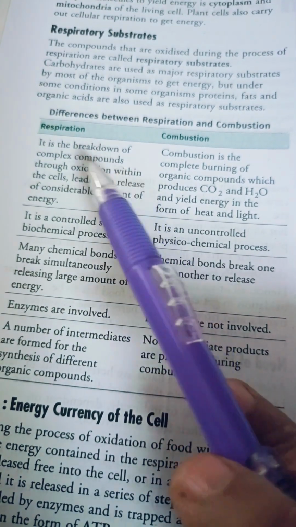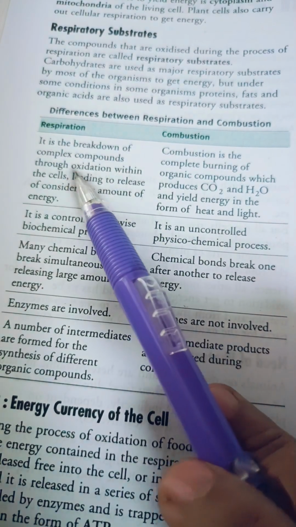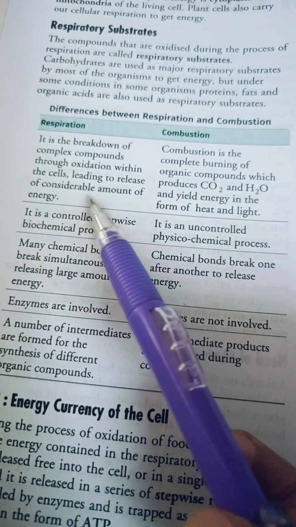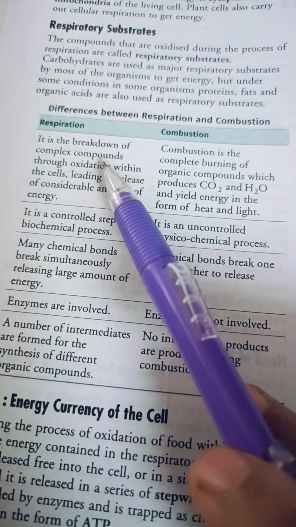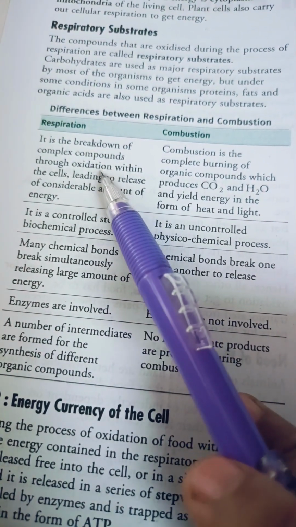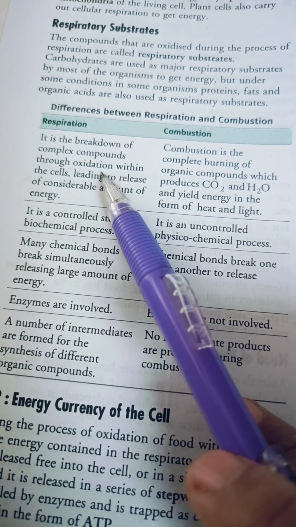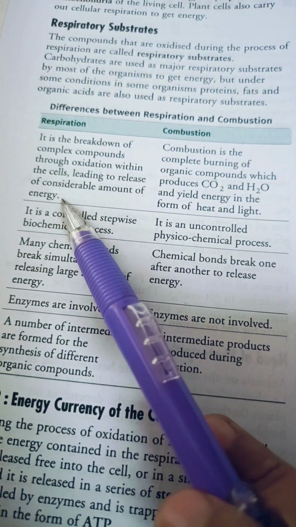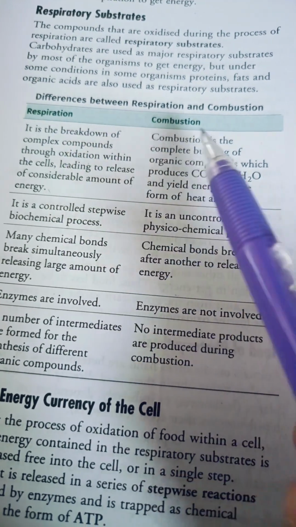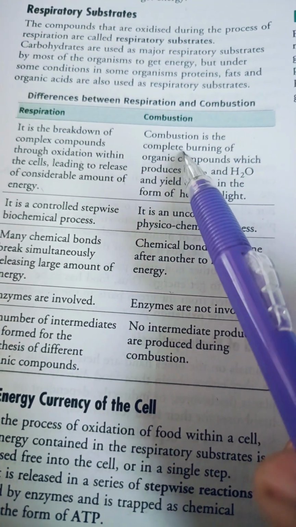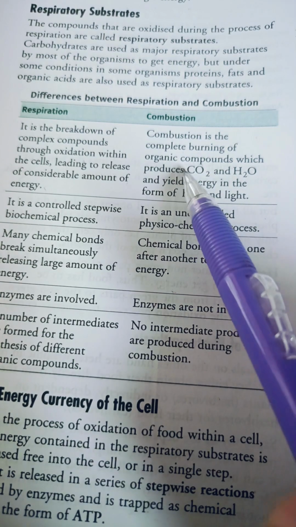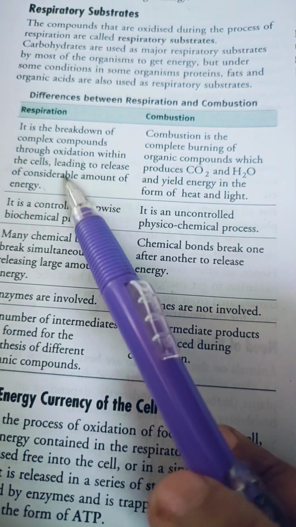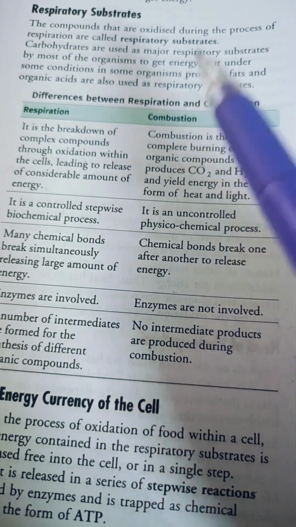Respiration is a breakdown of complex compounds through oxidation within the cells, leading to release of a considerable amount of energy. Respiration, first of all, although it is an oxidation process, is within cells and releases energy or ATP. What is combustion? Combustion is a complete burning of organic compounds. Here it is breakdown. Here it is complete burning.